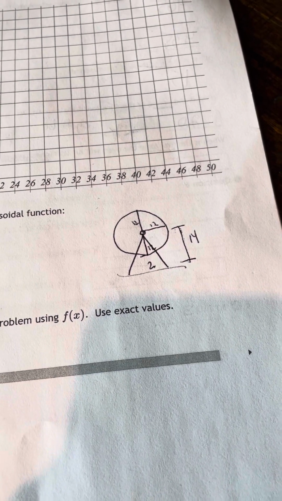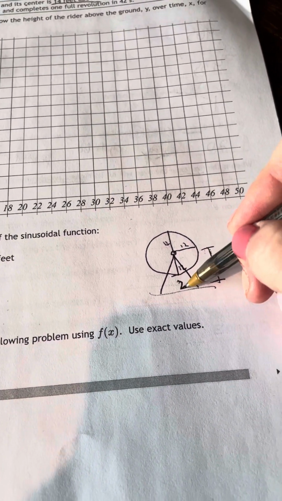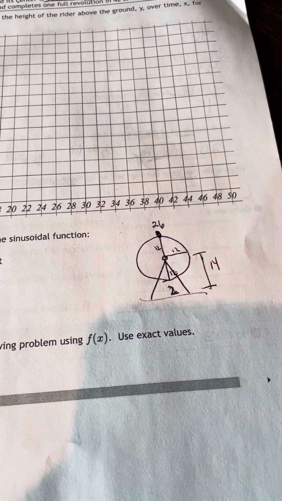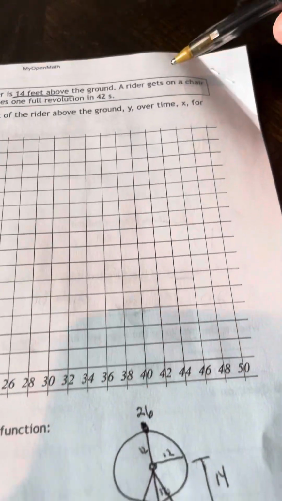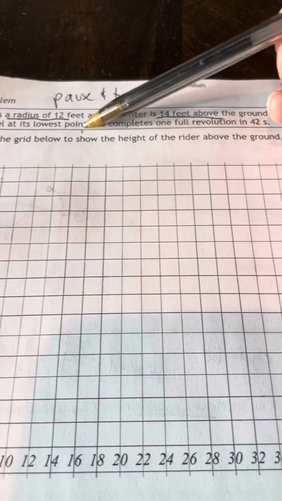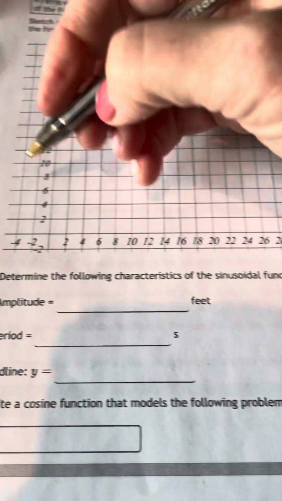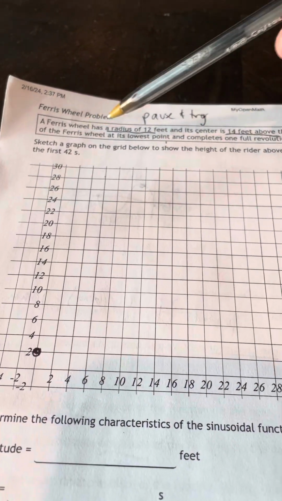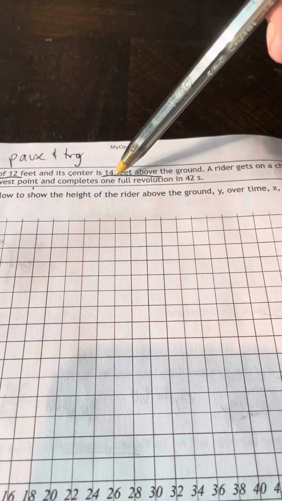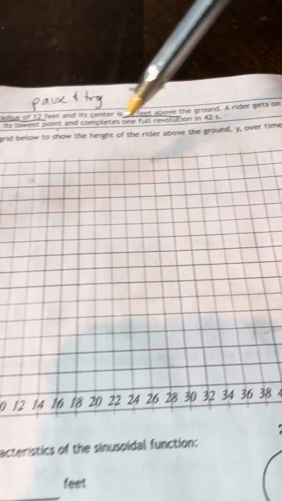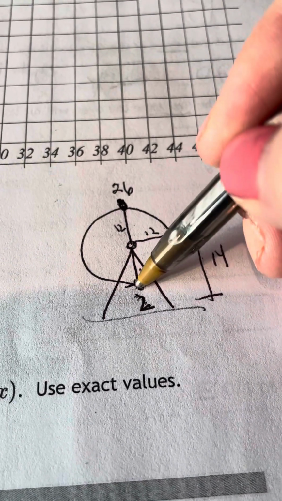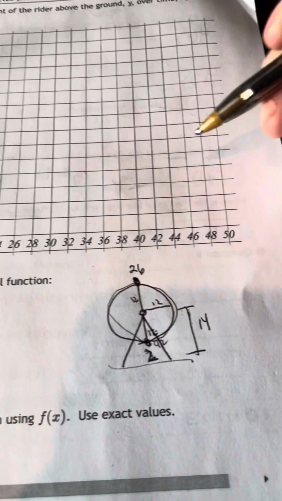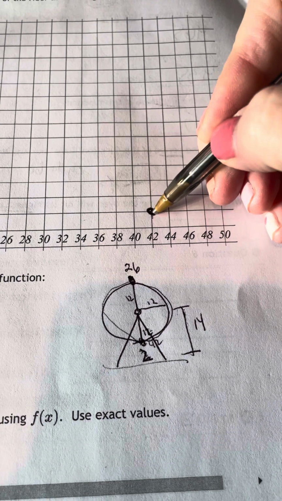How are we doing so far? So my lowest is 2. Let's see what my highest would be. 2 plus 12 is 14, plus 12 would be 26. It says a rider gets on the chair at its lowest point. So at its lowest point, it's 2. So my 0 is 2. And then it says sketch a graph. Oh no, and completes one full rotation in 42 seconds. That means you're going to get on, you're going to go around in 42 seconds. So at 42, I also need to put 2.